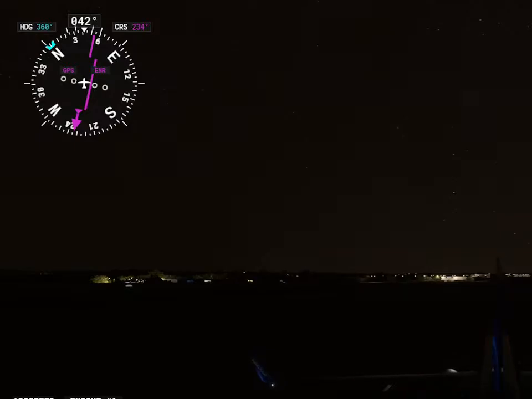Engine number 1 fuel valve light closed. Engine number 1 start valve light in transit. Engine number 1 start valve light closed. Number 1 start engaged. Number 1 fuel valve open. Number 1 generator active.